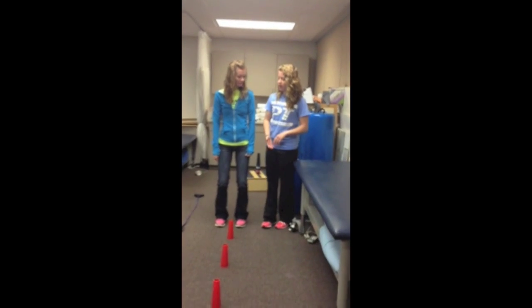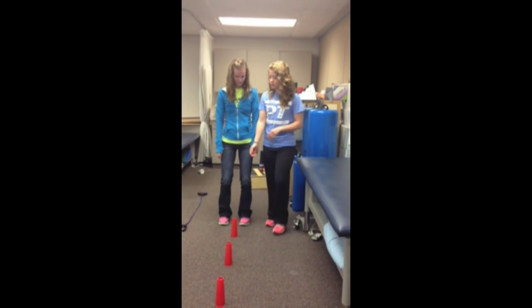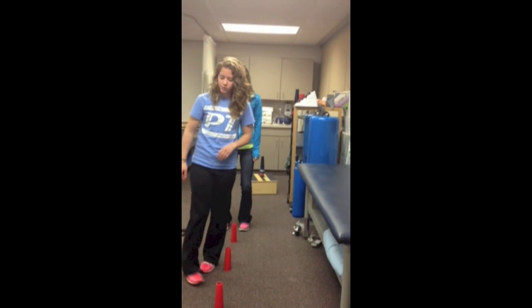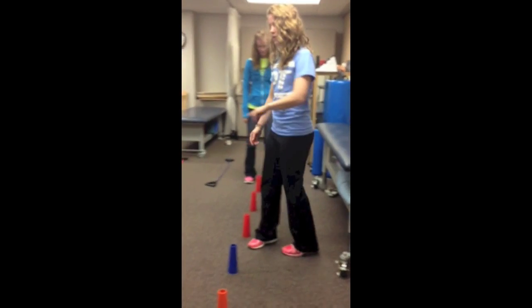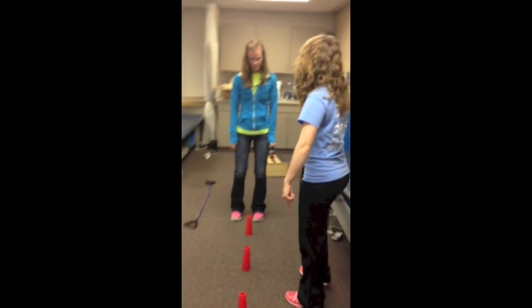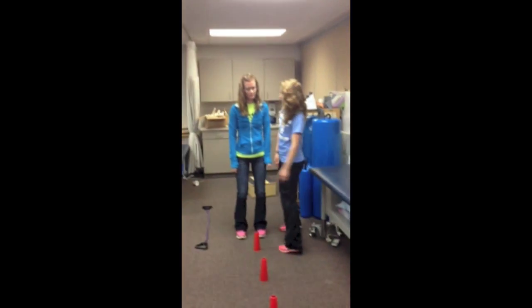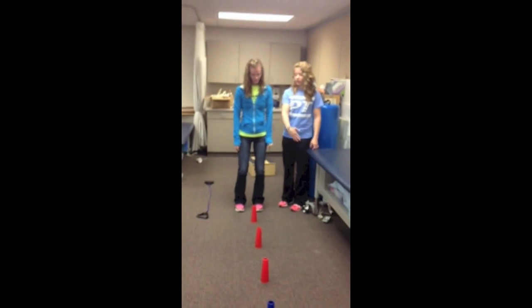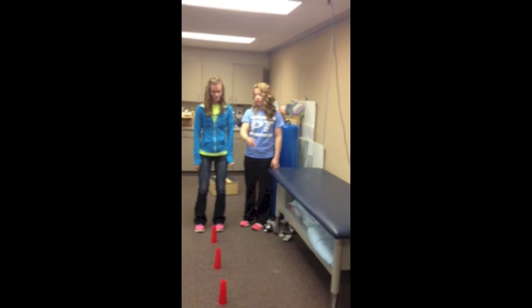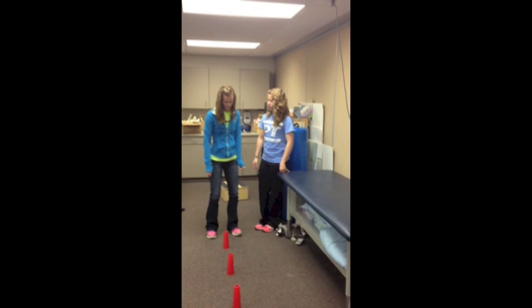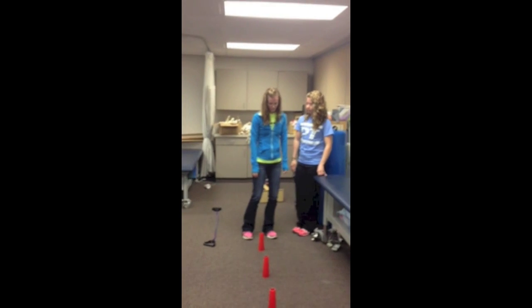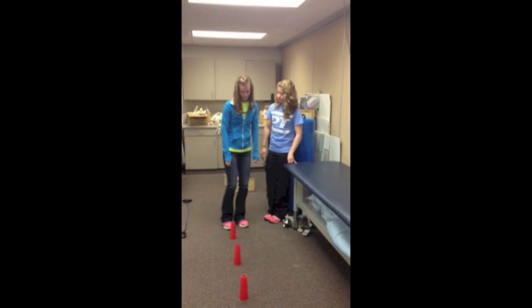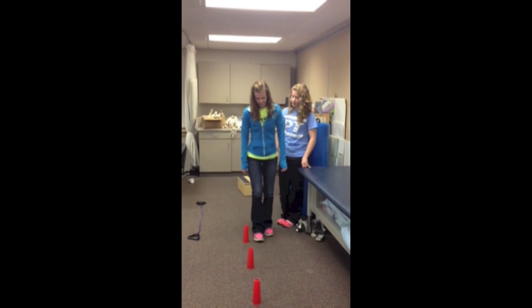For this one, we're going to have you weave in and out between the cones like this, turning at each one, going between them, and at the end you'll turn around and come back through, one between each one. And we just want you to make sure that you're turning equally between the cones. And we don't want you to kick them, so make sure you're kicking up your feet each step. Yep, whenever you're ready.